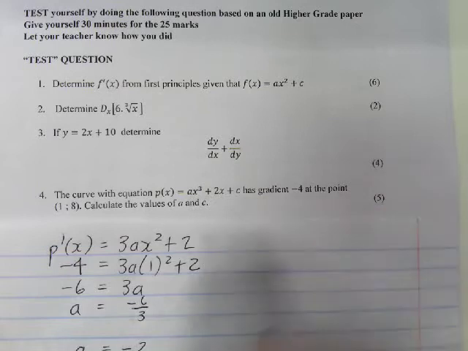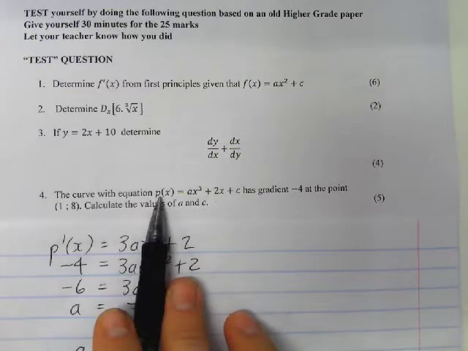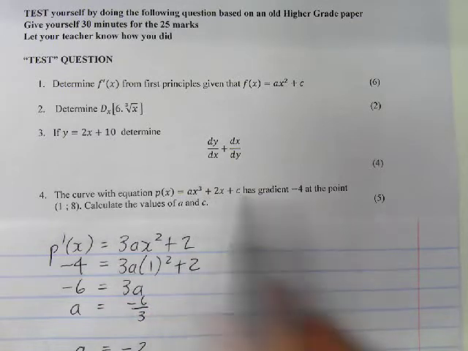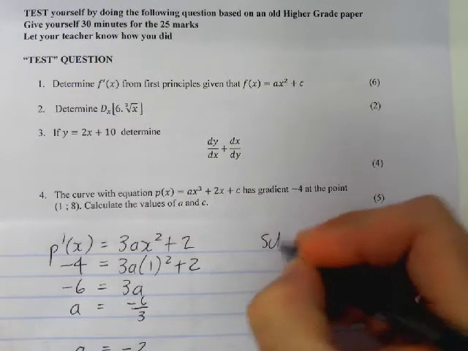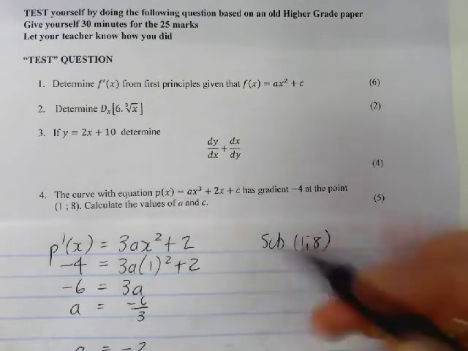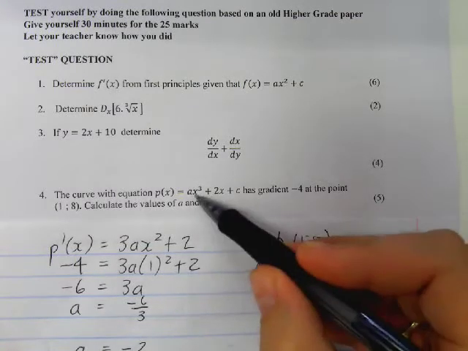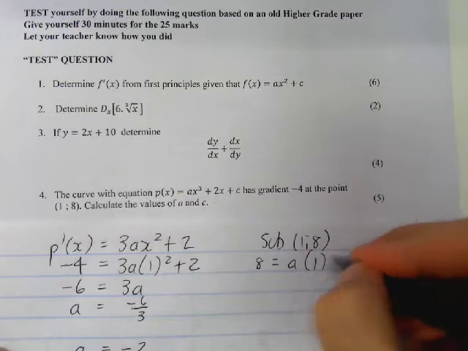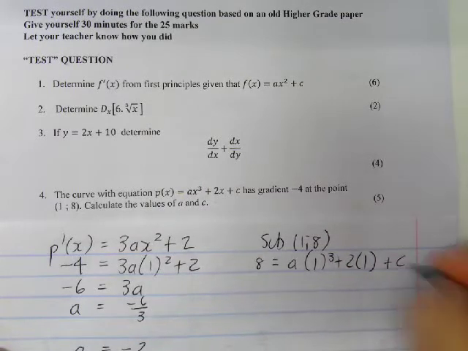We could substitute the whole coordinate into the original function. So if we go 1 and 8 and we sub in 1 and 8, we're going to get 8 is equal to a brackets, x is now what? 1 cubed plus 2 times 1 plus c.